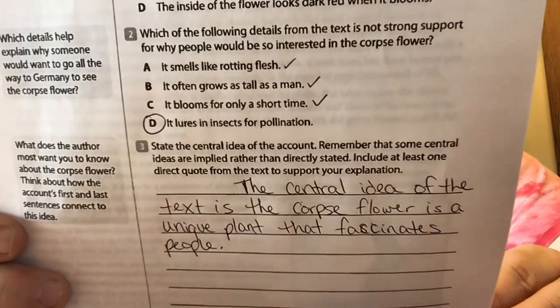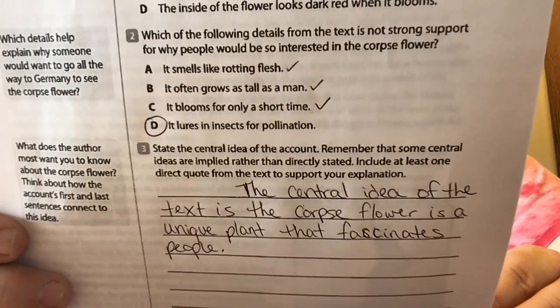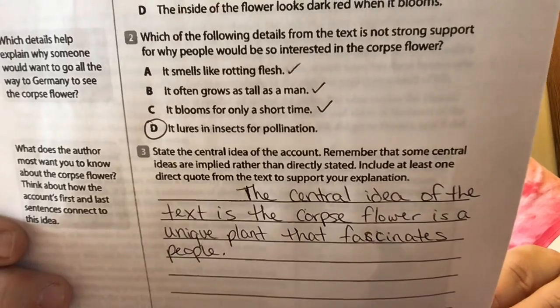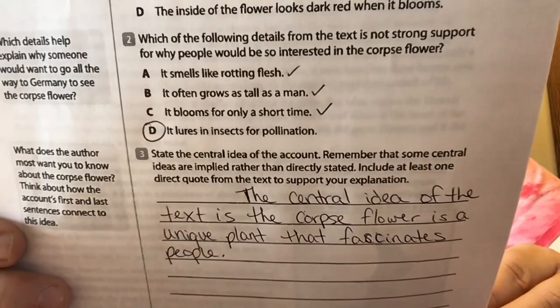Again, your answer might vary from mine. It might be different. As long as you have what you think the central idea is, and you're going to provide details, then that's perfect. So I'm looking at my text right now, and I'm trying to find evidence to support this. So my first evidence is going to come from paragraph 1.